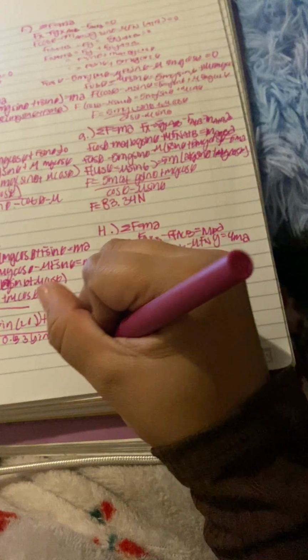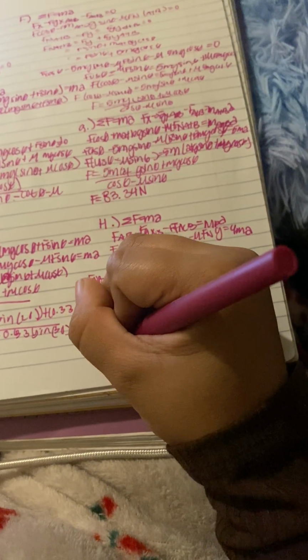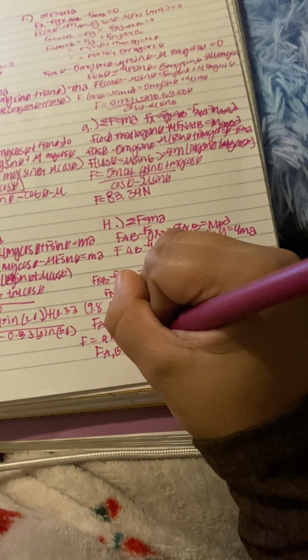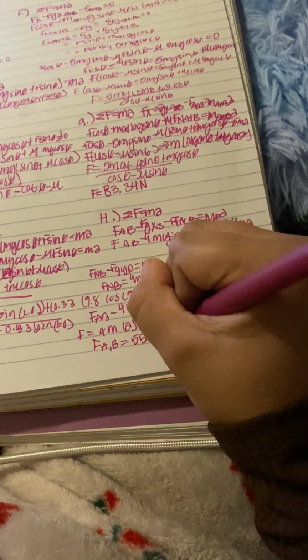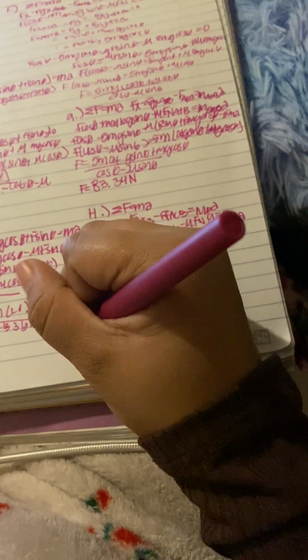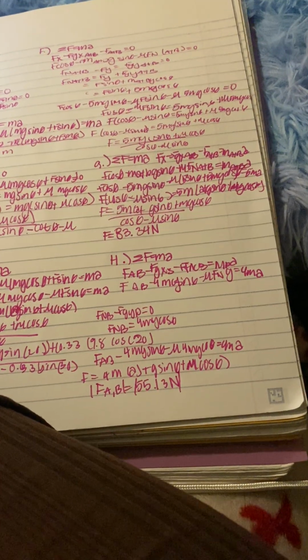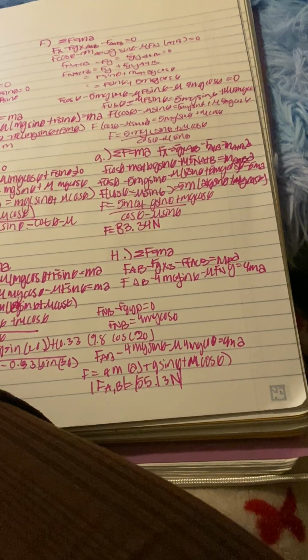You plug in all the values, you get F of ab to equal 55.13 newtons. Absolute value, because it would be the contact force on both sides.